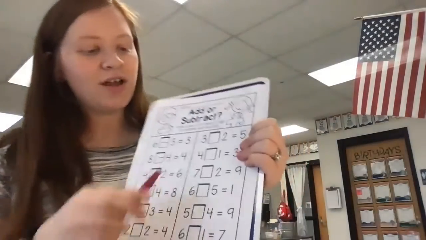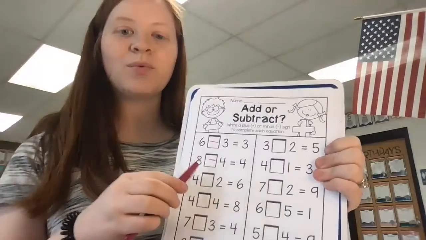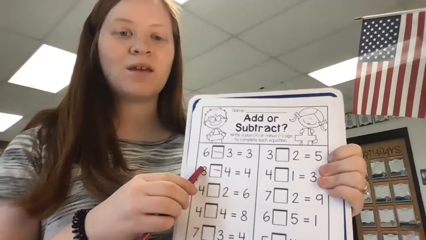And let's test it on our fingers. So we start with 8 fingers and we take 4 of them away. 1, 2, 3, 4. And we are left with 4. And let's check our answer. That's right. So we chose the right sign.